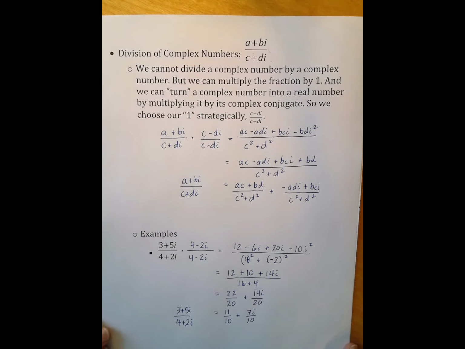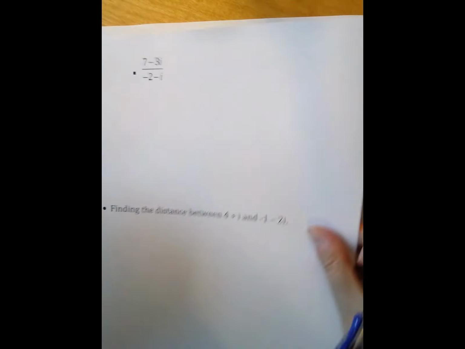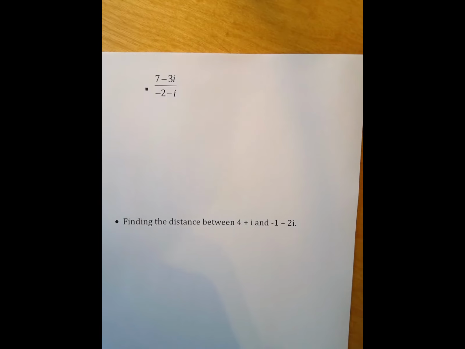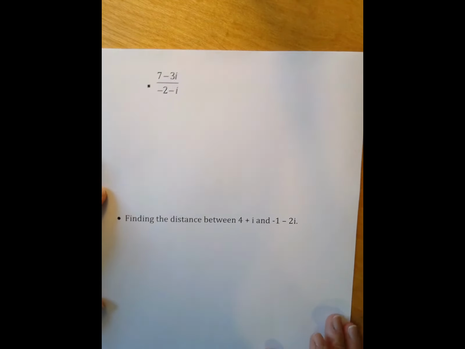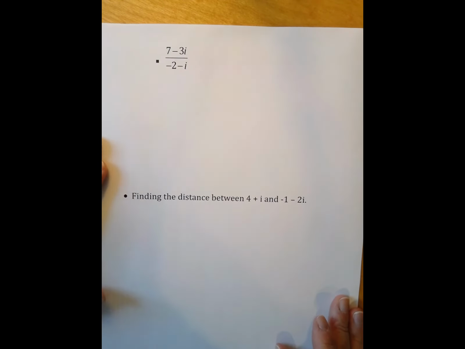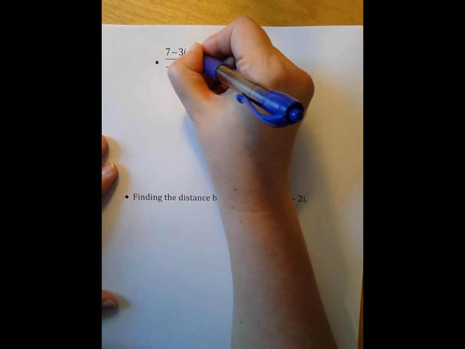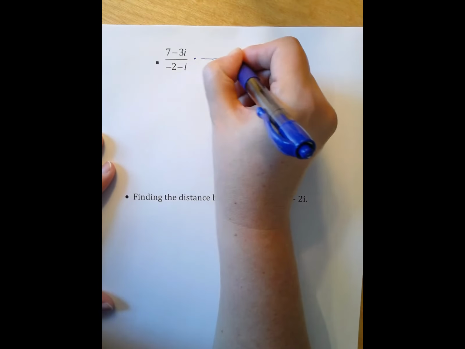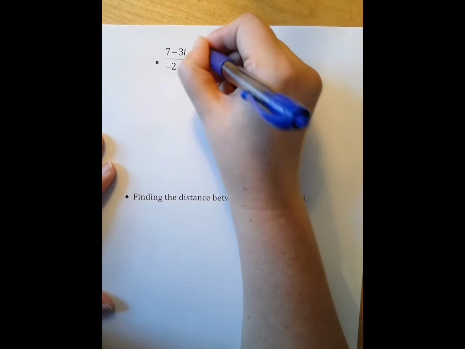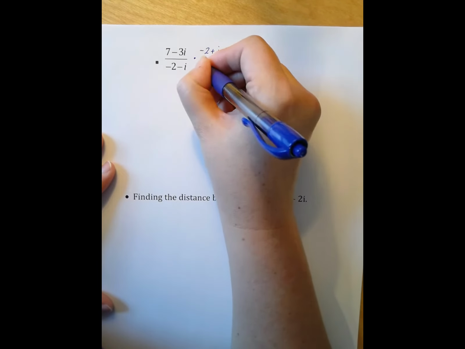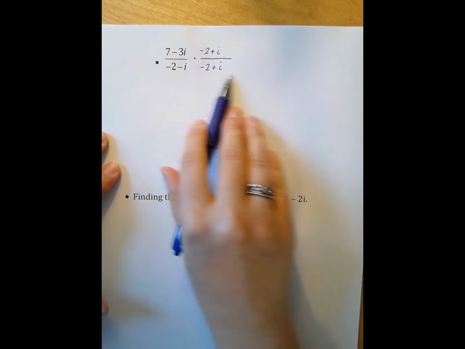Let's look at a second example, because these problems can be initially a bit difficult. So my second example, I have 7 minus 3i divided by negative 2 minus i. Again, I want to multiply by 1, but I'm picking my 1 strategically so that I end up with my denominator being a real number.